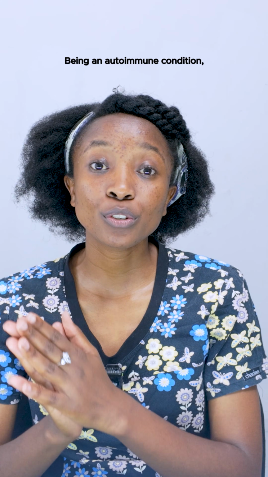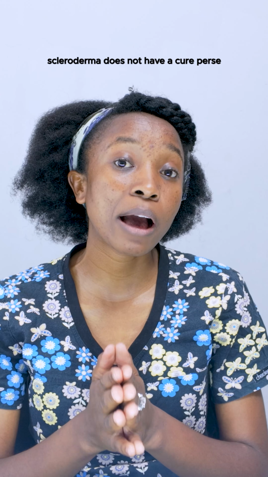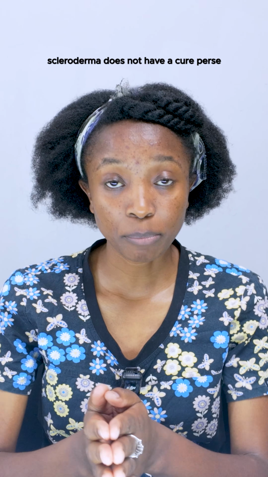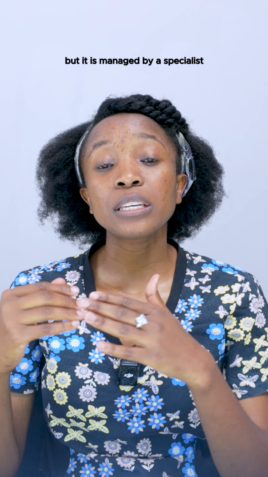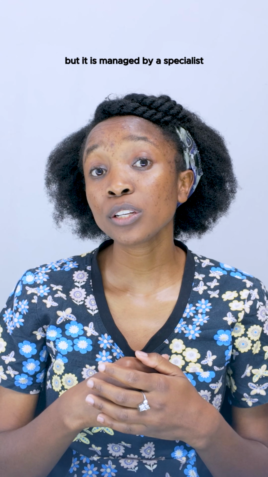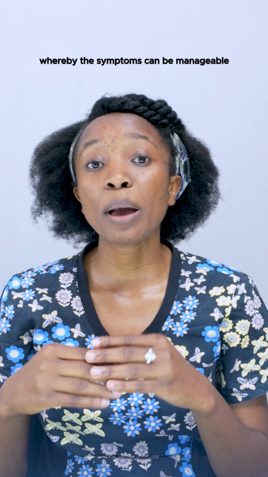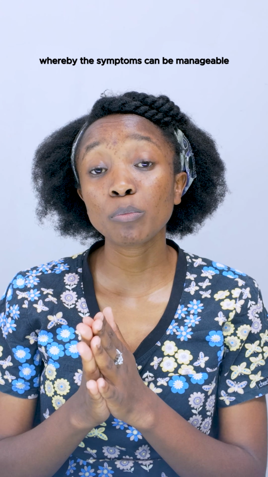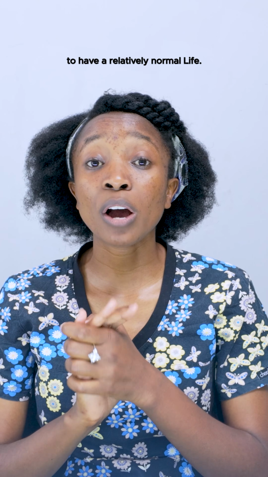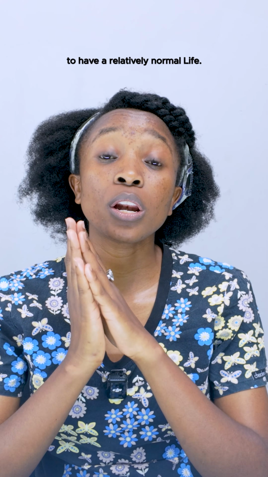Being an autoimmune condition, scleroderma does not have a cure per se, but it is managed by a specialist called a rheumatologist, whereby the symptoms can be manageable and the patient is able to have a relatively normal life.